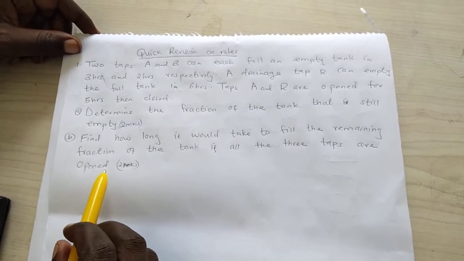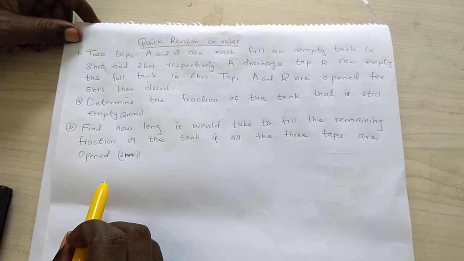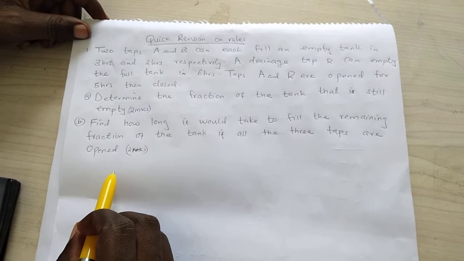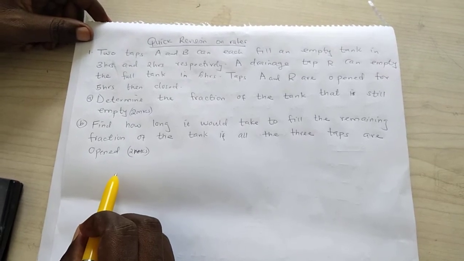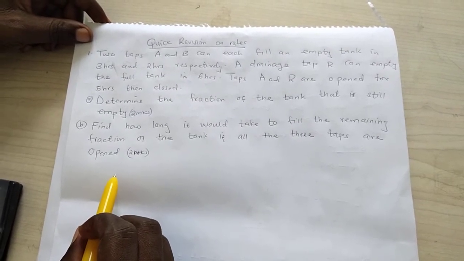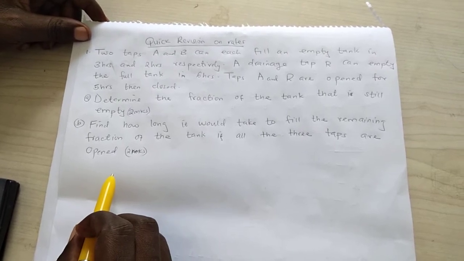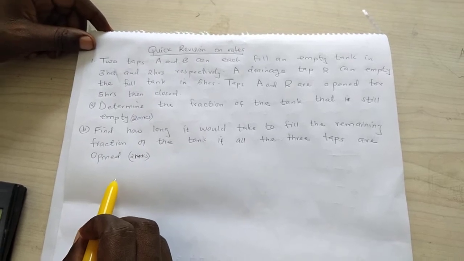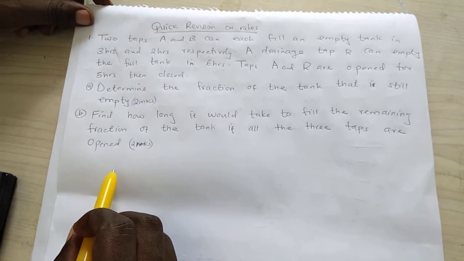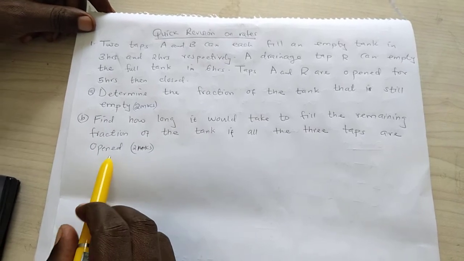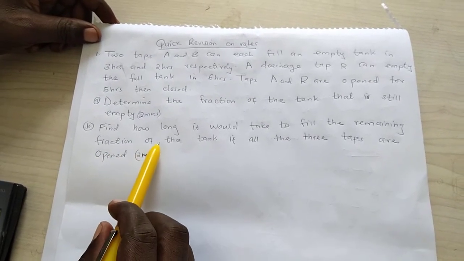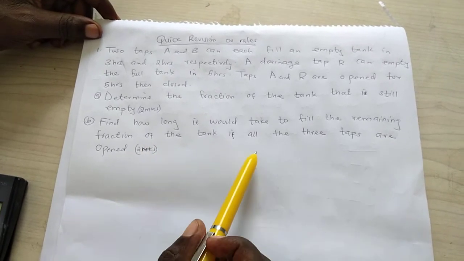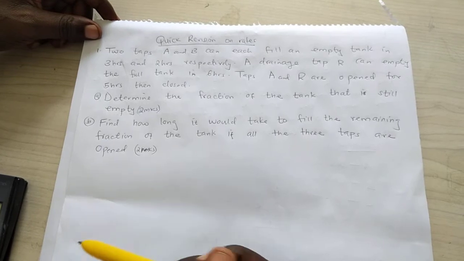The question reads, two taps A and B can each fill an empty tank in 3 hours and 2 hours respectively. A drainage tap R can empty the full tank in 6 hours. Taps A and R are opened for 5 hours, then closed. Determine the fraction of the tank that is still empty. Then B, find how long it would take to fill the remaining fraction of the tank if all the 3 taps are opened.